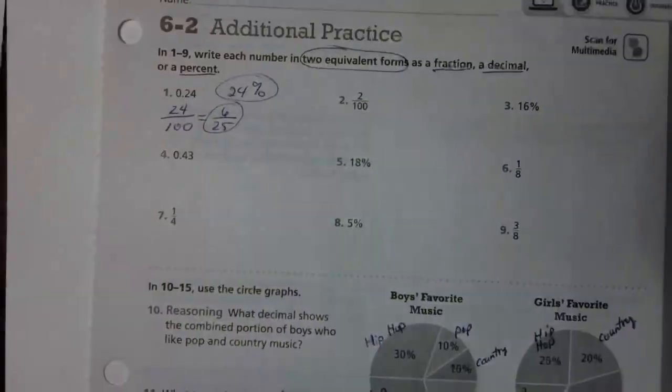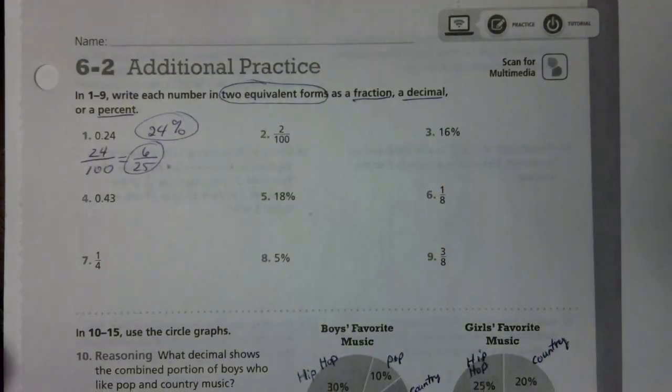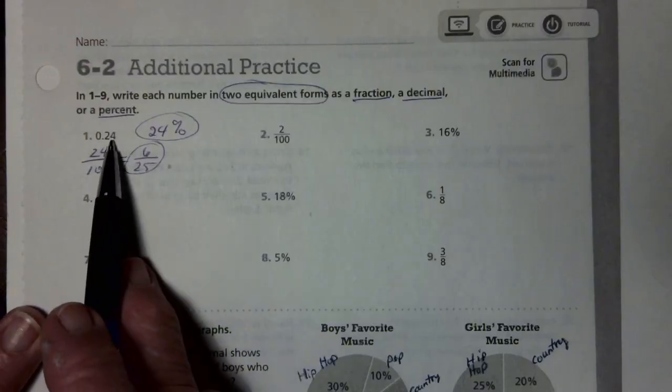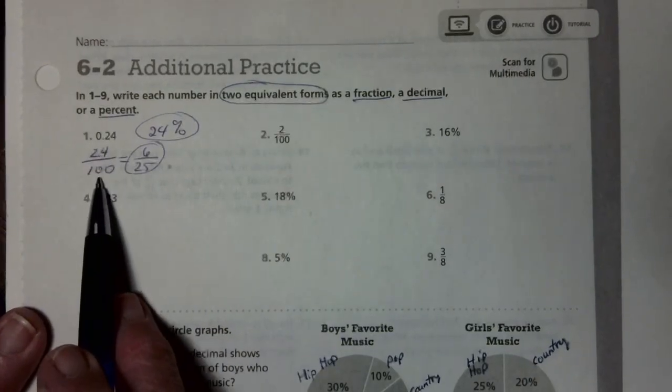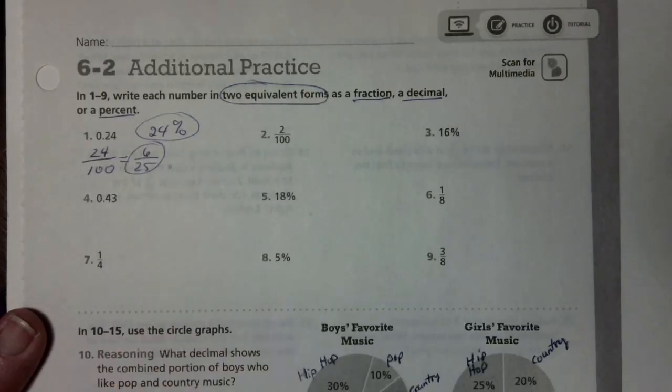Now, let's look at the additional practice. The additional practice on these first 9 problems, you're going to take the decimal, write it as a fraction, reduce it to get your final fraction answer, and write it as a percent.